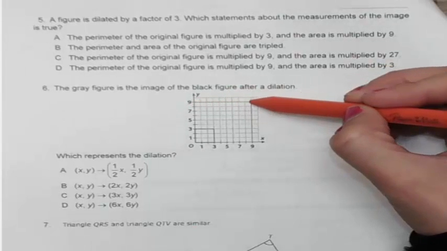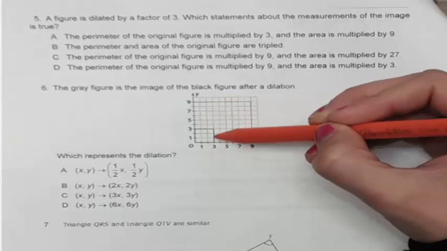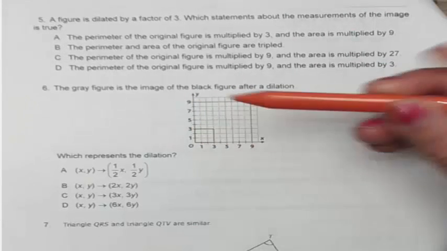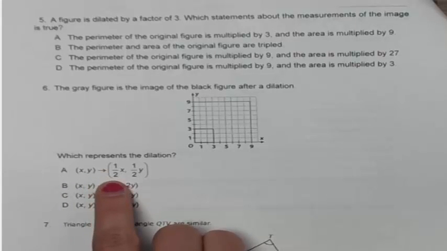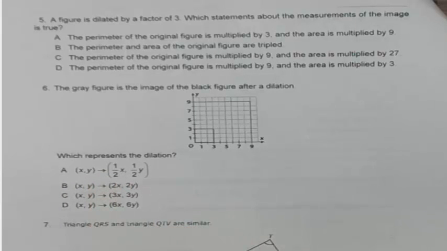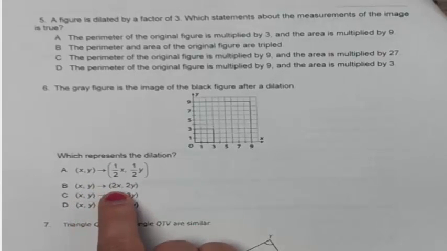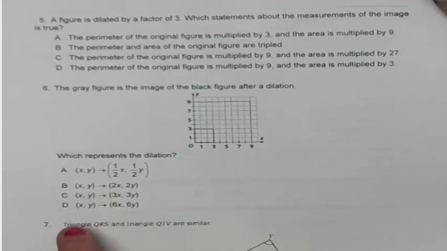Number 6. The gray figure is the image of the black figure after a dilation. The gray figure is this shape. The black figure is this shape. Which represents the dilation? A. X, Y changes to 1/2 X, 1/2 Y. B. X, Y changes to 2X, 2Y. C. X, Y changes to 3X, 3Y. D. X, Y changes to 6X, 6Y.